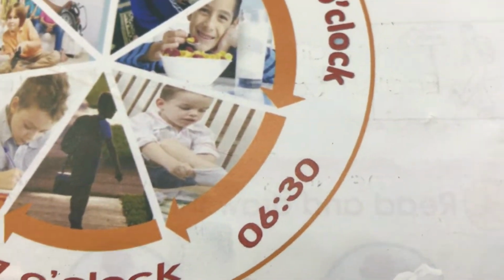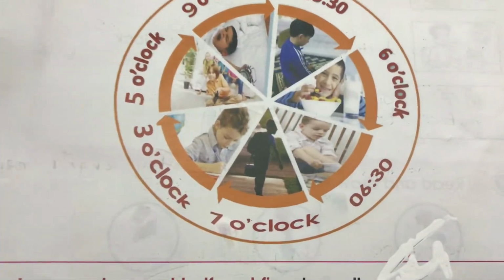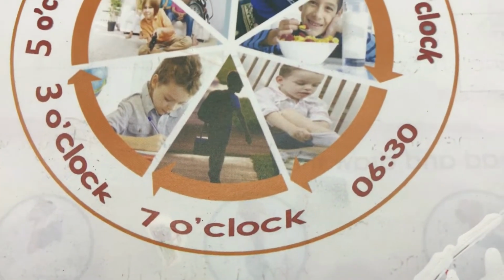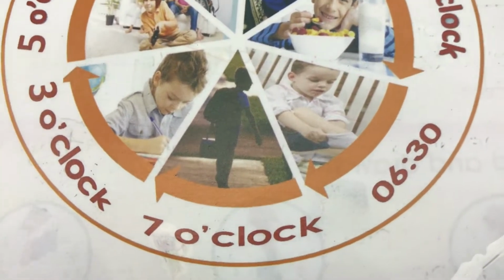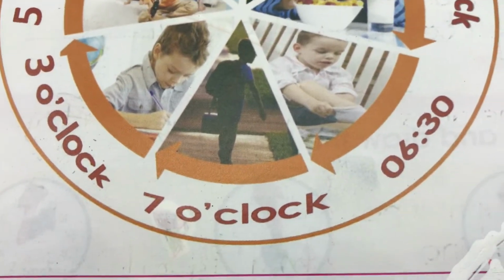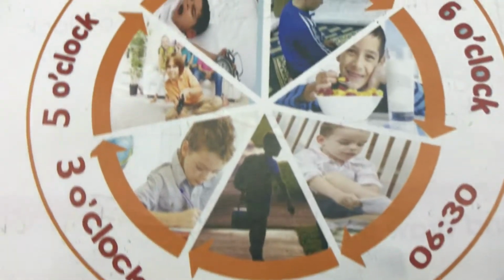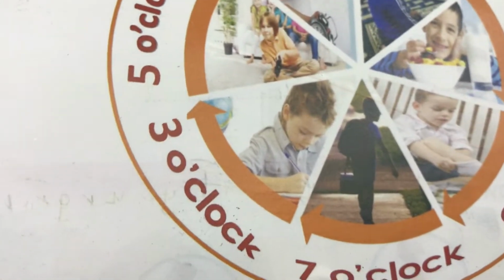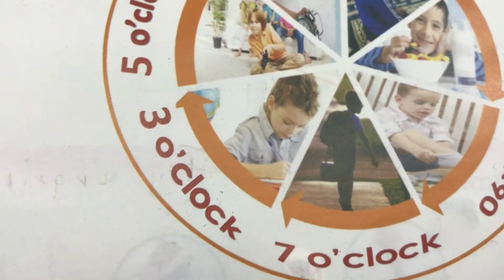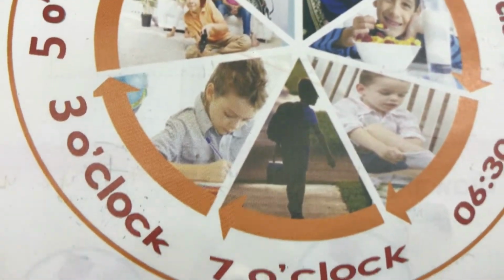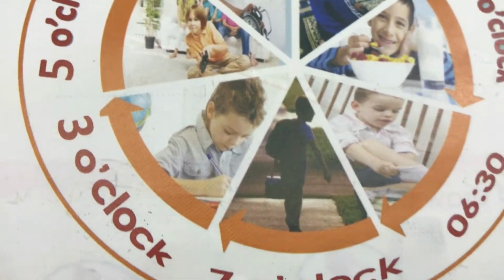At 6:30. For number 4, when I ask you, when do you always go to school? I always go to school at 7 o'clock. Okay, for the next one, look at the picture. When I ask you, please, when do you usually do your homework?